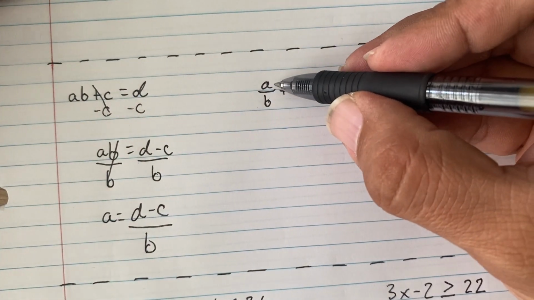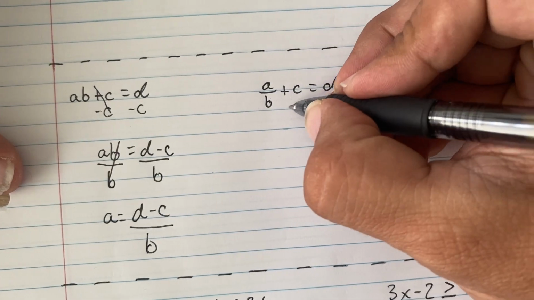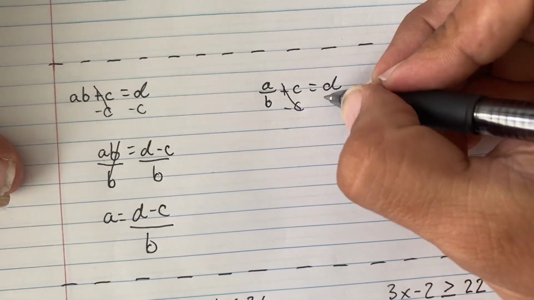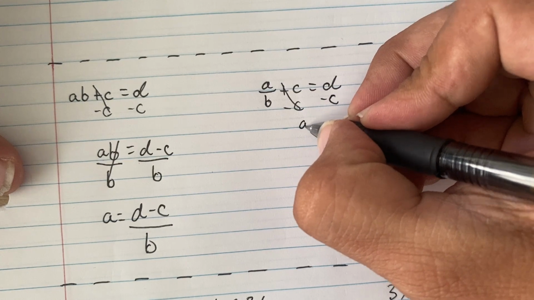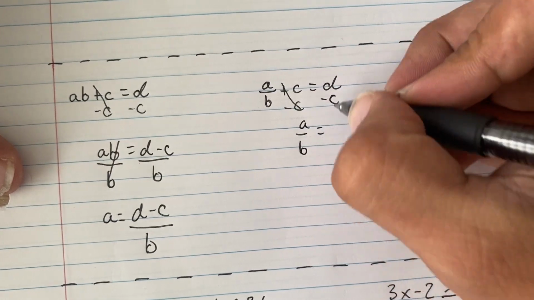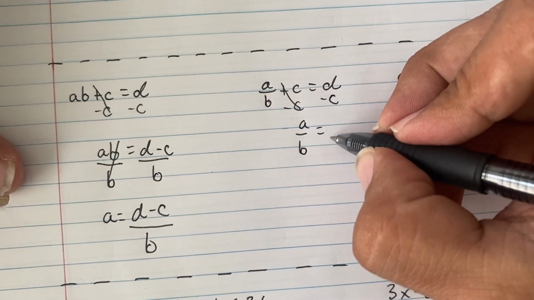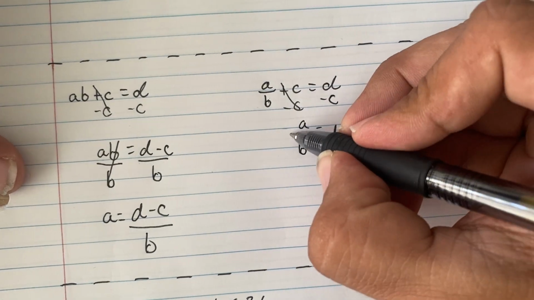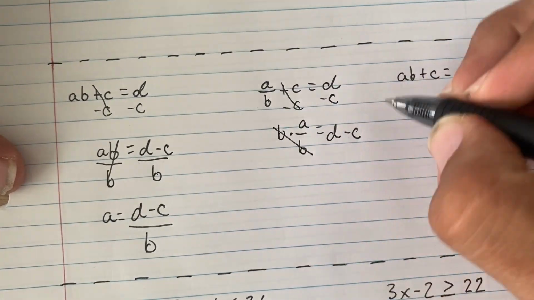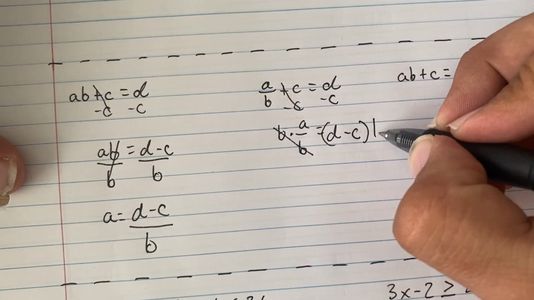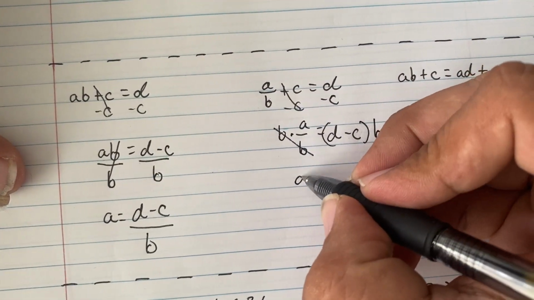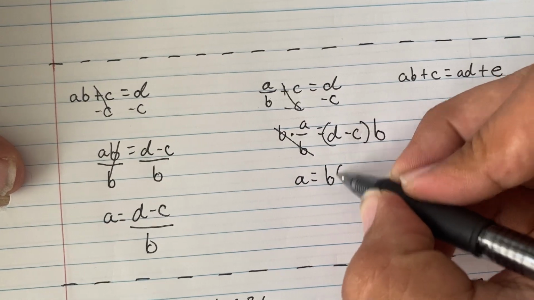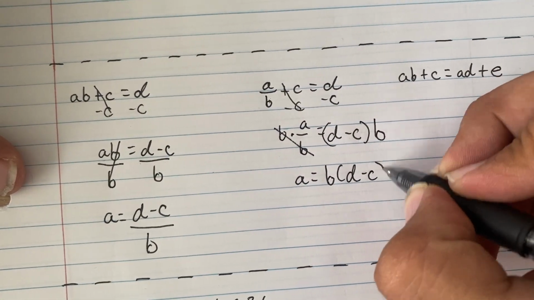We'll do another one over here. We're trying to leave A by itself, so we're going to subtract the C. We're left with A divided by B equals D minus C. Then we're going to multiply by B, multiply by B. So A equals B times D minus C.